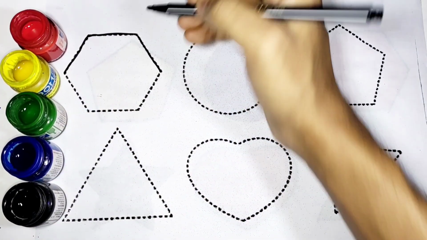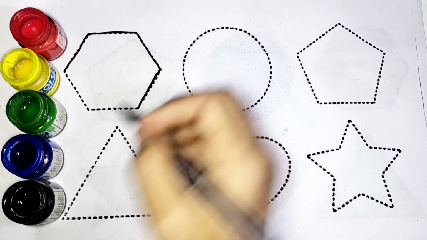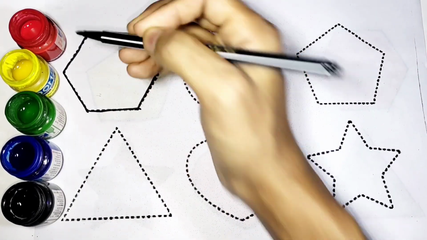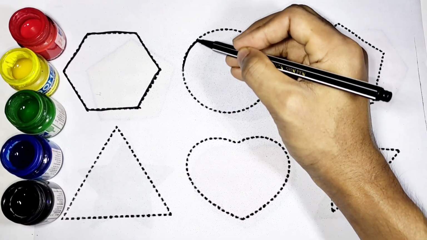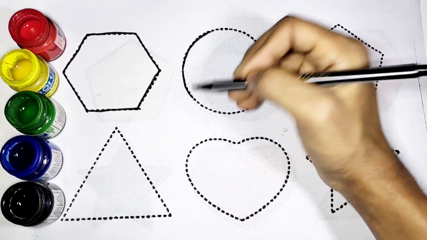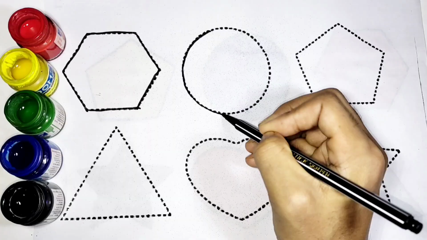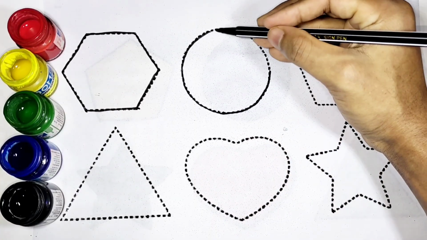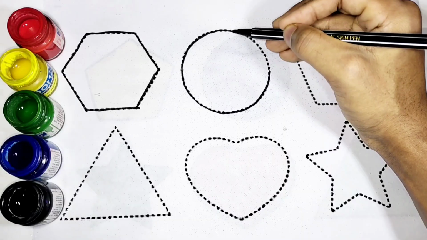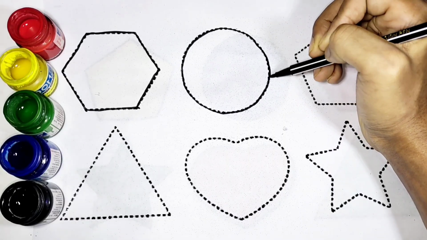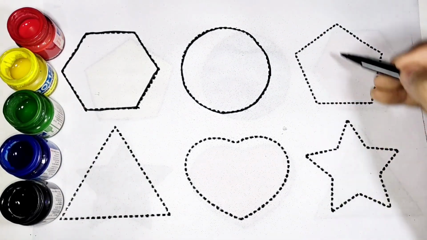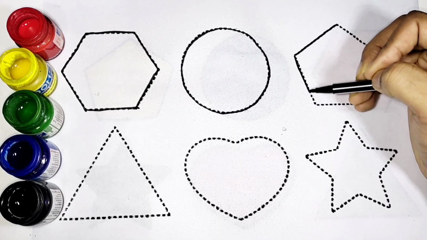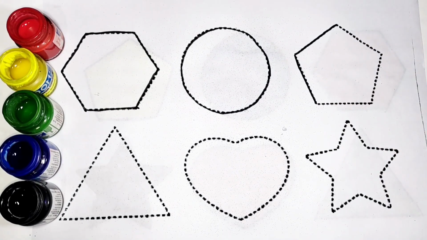Now we draw the shape of hexagon. The next one is circle. The shape of circle. Now we draw the shape of circle. Today we coloring 2D shapes. Kids, now we draw the shape of pentagon.